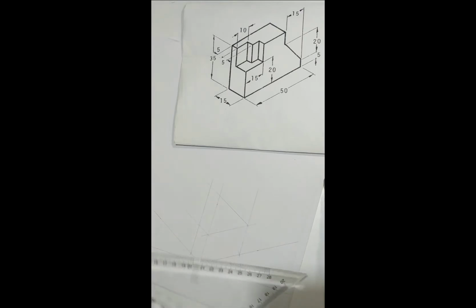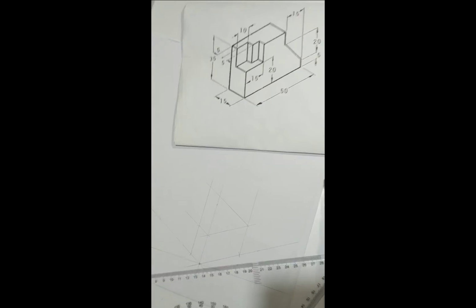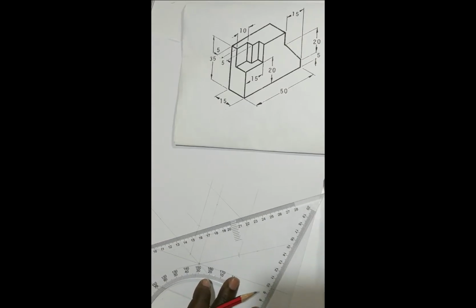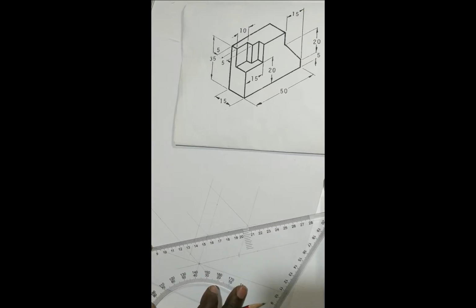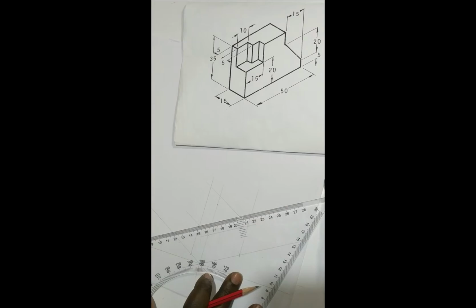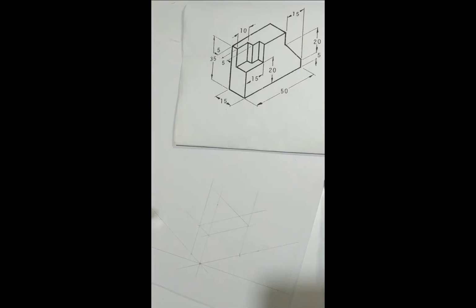Then the other line is parallel to this line starting from that point. So the same process, you align. There you get it.